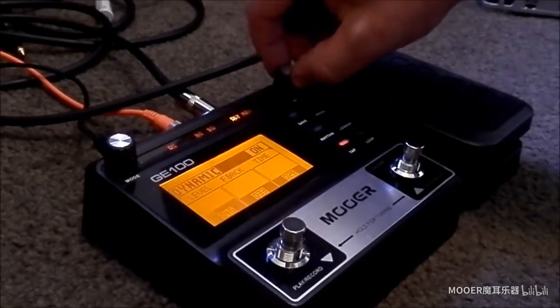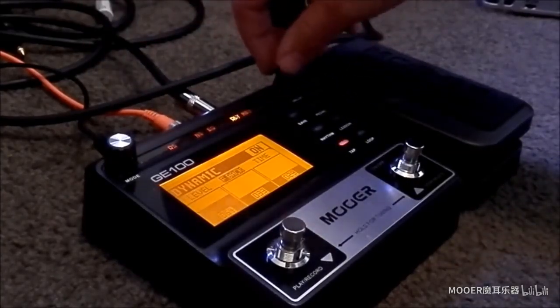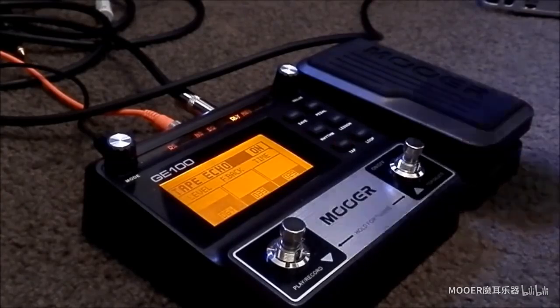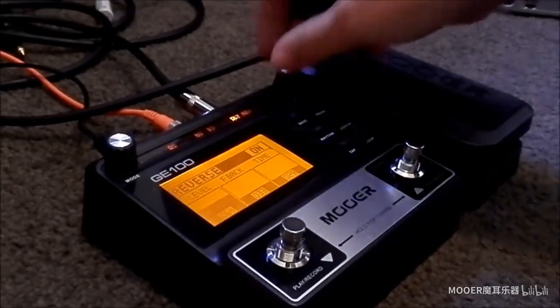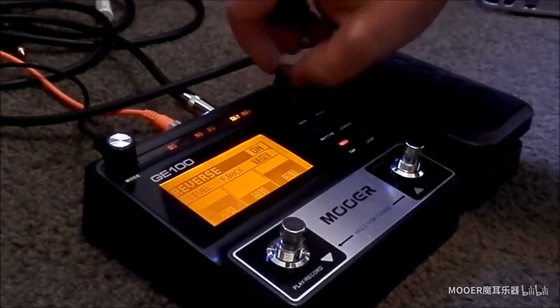Let's try a different kind of delay, and I'm going to raise the level as well so we can have an even better listen. This is the tape echo. And standard echo. Becoming a bit more bassy with each return. Reverse. And of course, let's change the time on that because reverse is always fun.